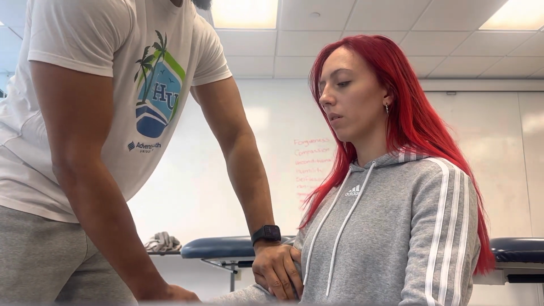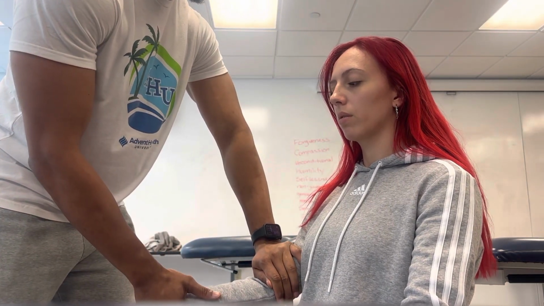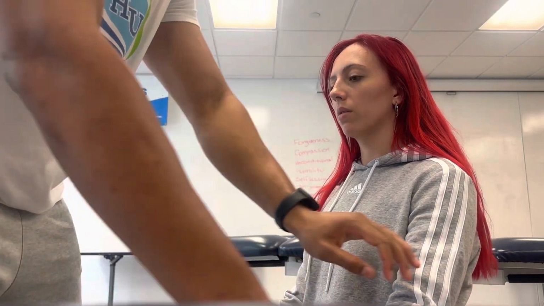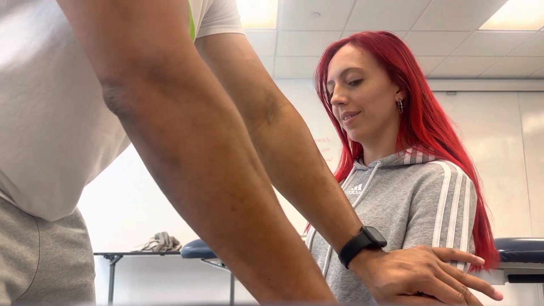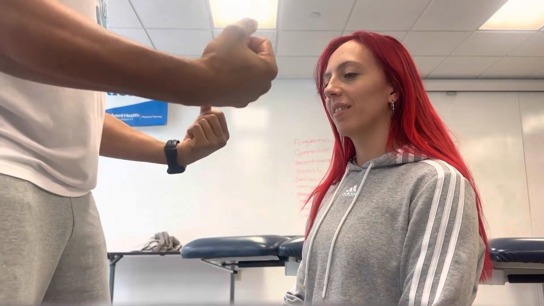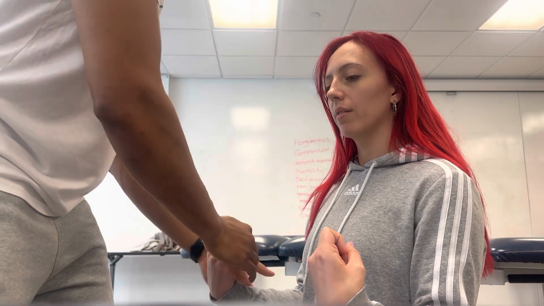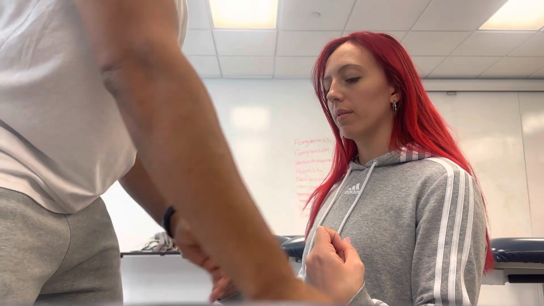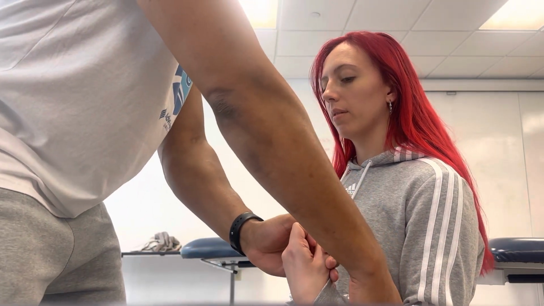The two ways we can test the C7 myotome is through tricep manual muscle testing, the tricep muscles here, as shown above. You can also manual muscle test the wrist flexors. So similar to how we tested the wrist extensors, we'll have our patient flex the wrists while you pull them into extension, and they'll try to hold against your resistance.